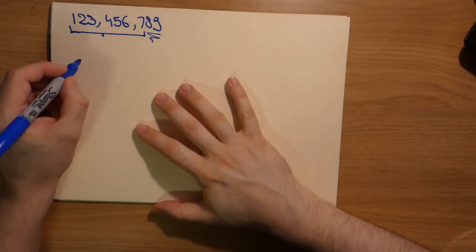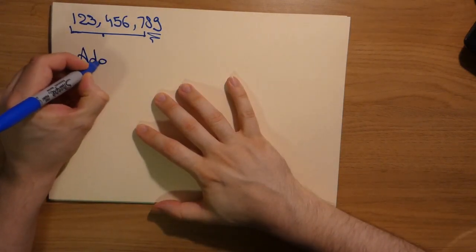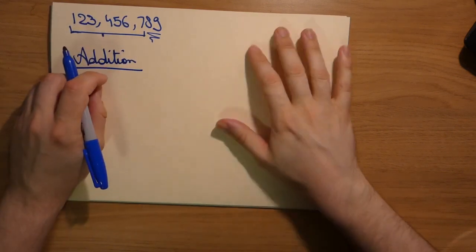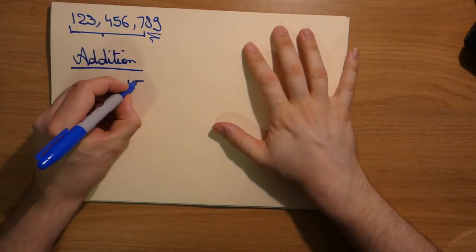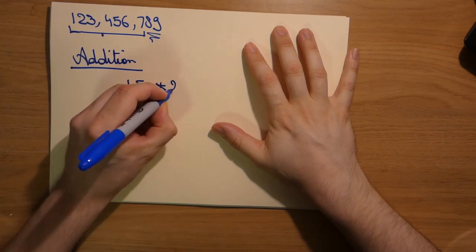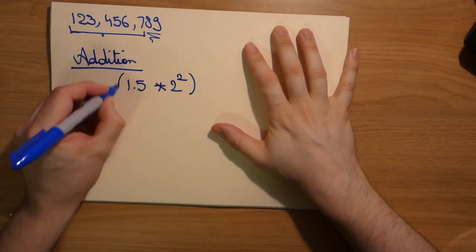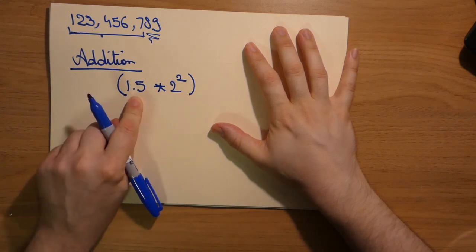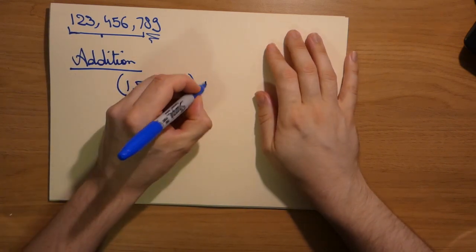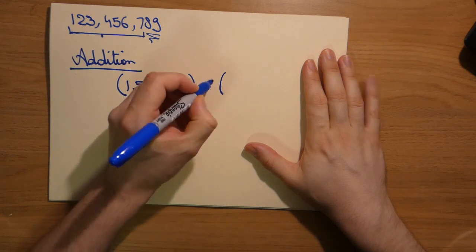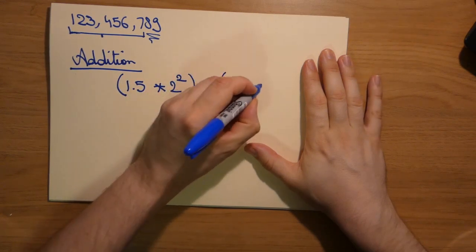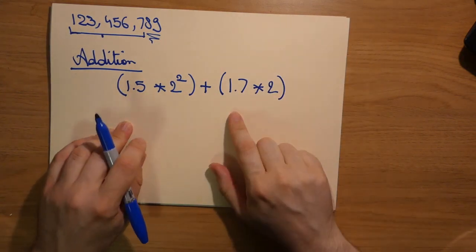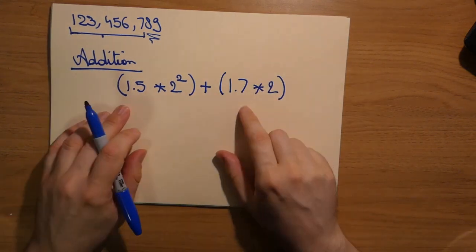So now how would addition work with floating point numbers? Let's take an example here. If I want to add this number, 1.5 times 4, which is basically 6, and I add another floating point number, this is 3.4.